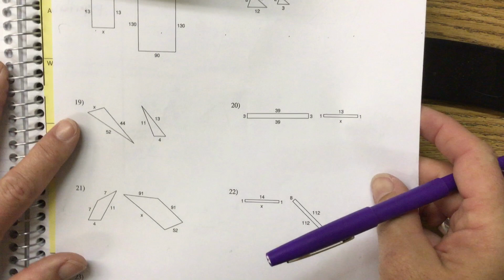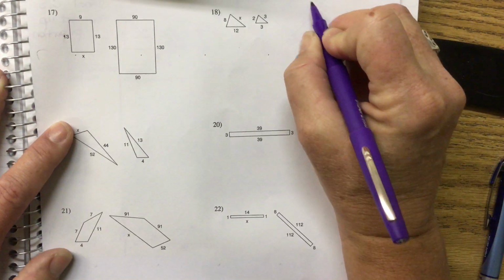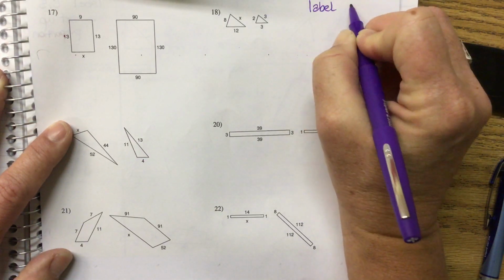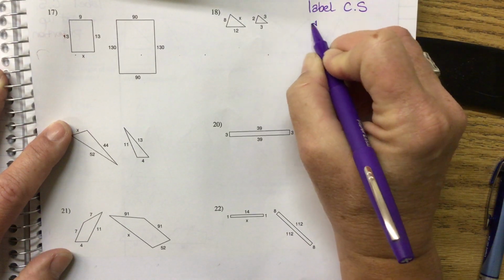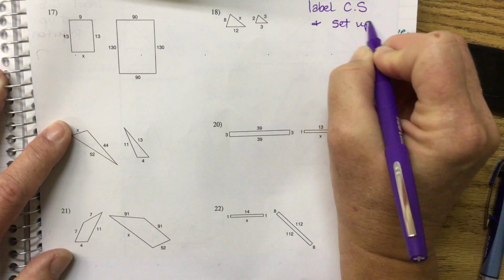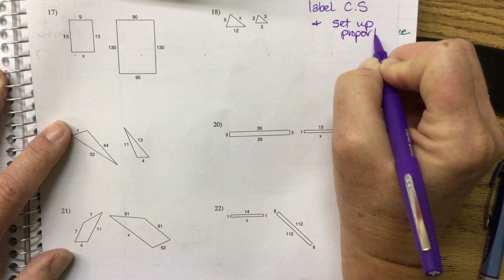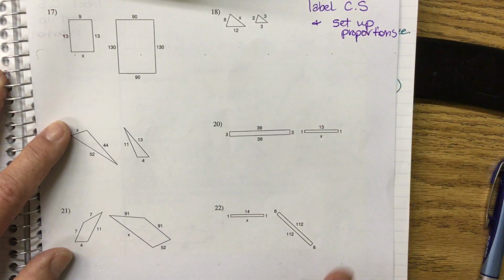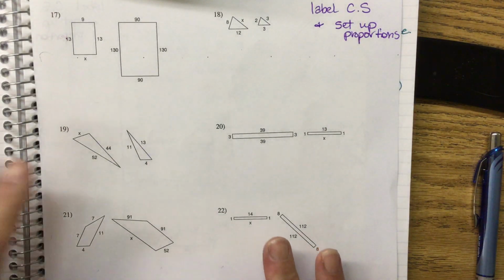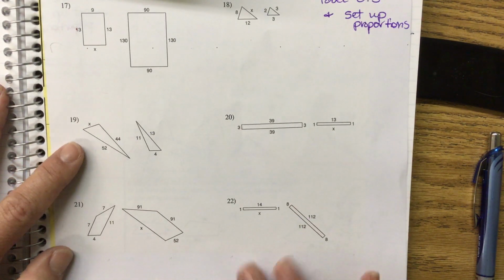On the back, I want you to label corresponding sides and set up proportions, but I don't want you to solve all of them. We're only going to do a few.